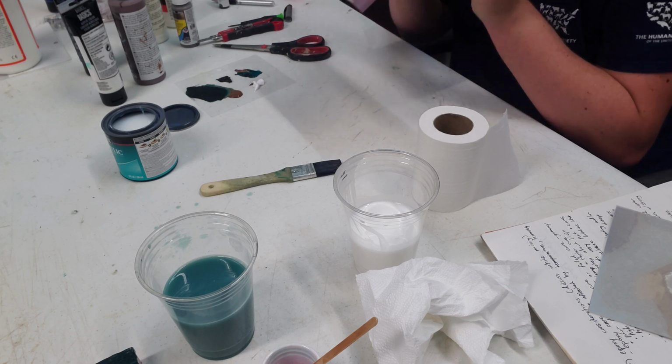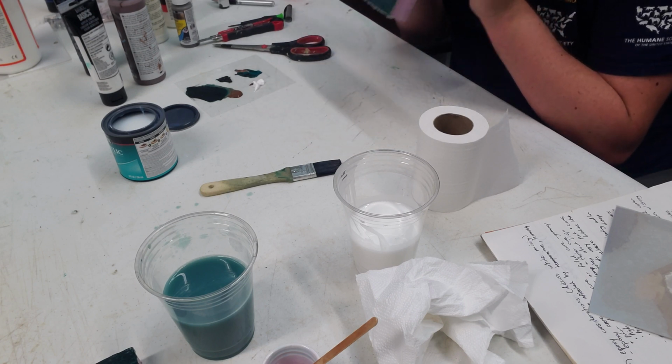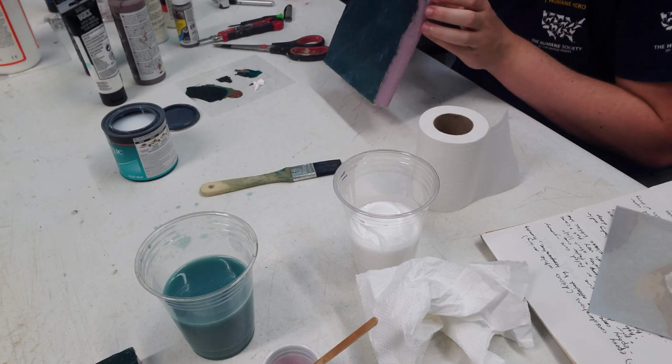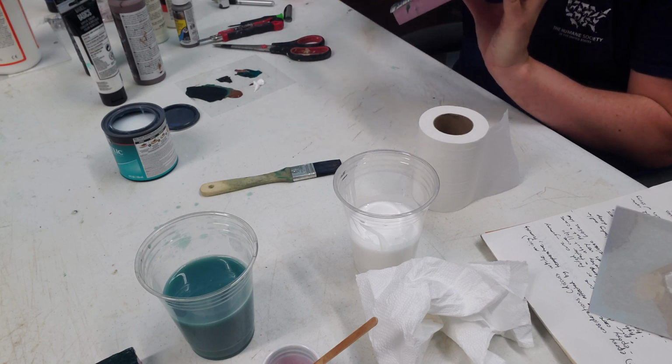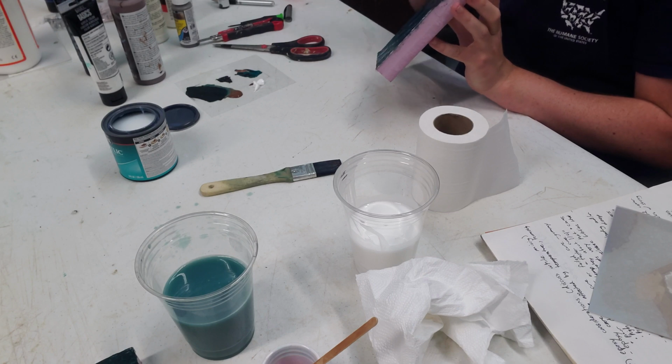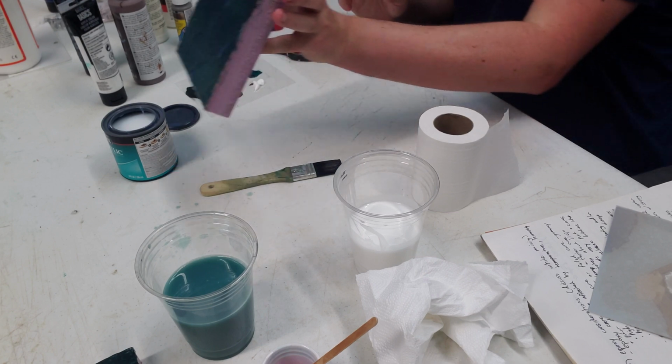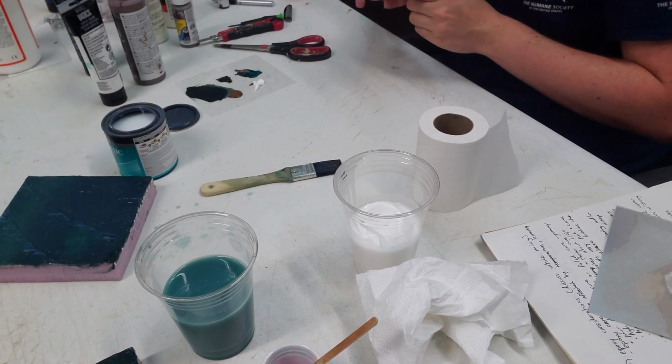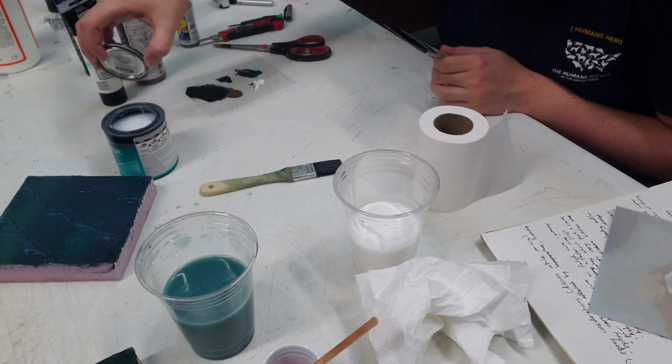Now we're not done here. That was just the first layer. You want to do this about 5 or 6 times. You let it dry for about half an hour, just until the whiteness disappears, and then you do it again. What that's going to do is build up layer by layer more of that depth, and round out the more harsh waves.